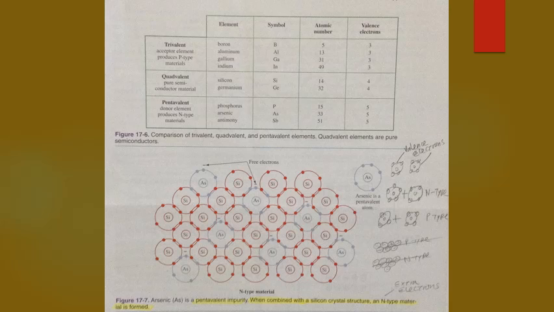Adding doping elements to semiconductor materials results in either an excess or shortage of electrons in the covalent bond.